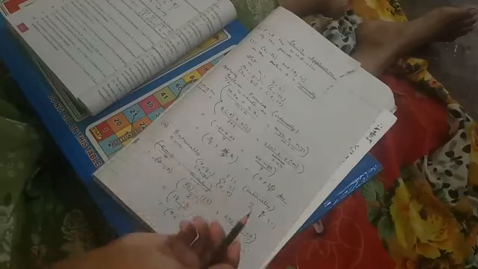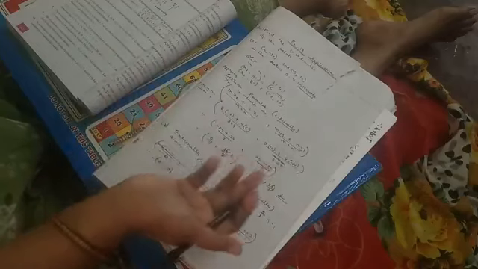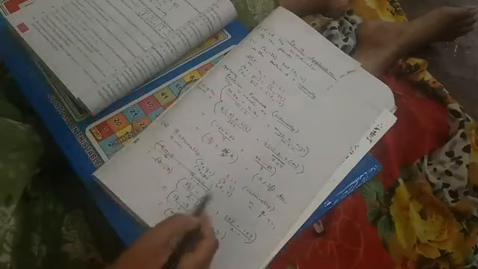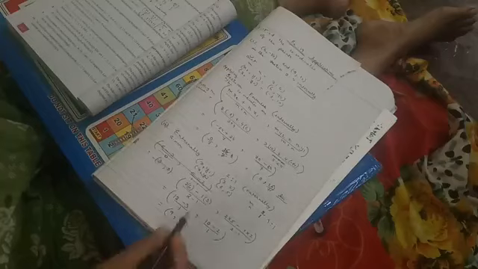Now you just put the values. You know, external means the negative values. (m x2 minus n x1) by (m minus n). (m y2 minus n y1) by (m minus n). So I am just putting the values and I am getting the answer, what? 9, 8.